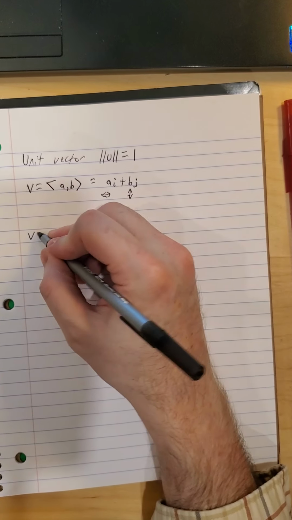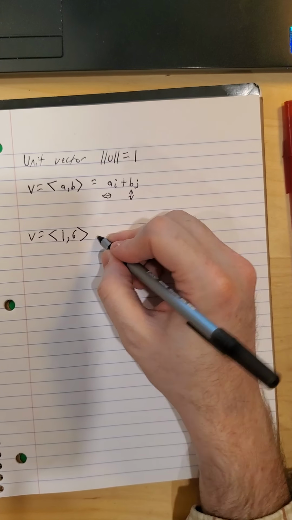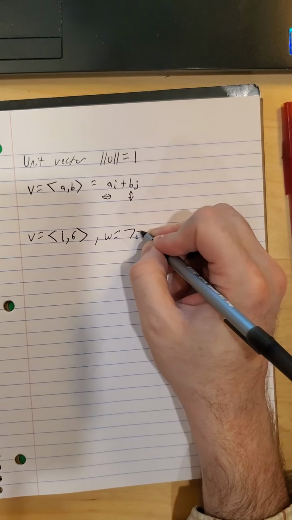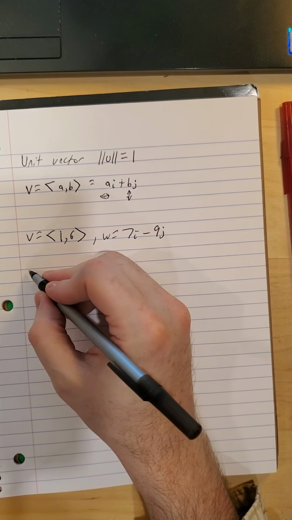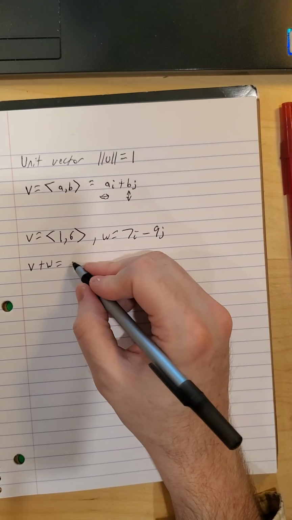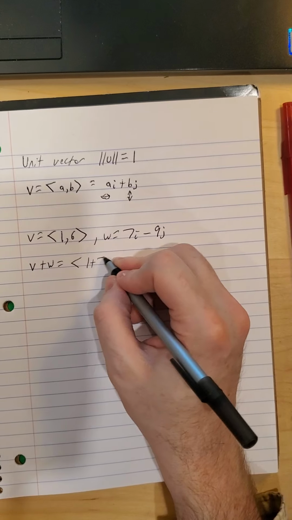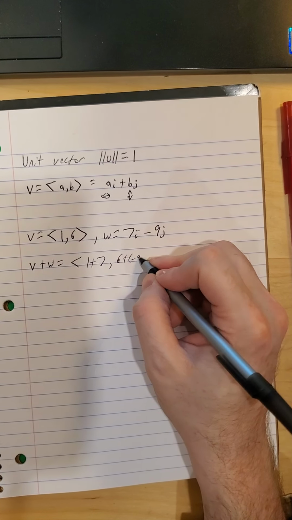So for example, if V equals, let's say, (1, 6), and W is 7i minus 9j, we can do operations on those. We can do V plus W. So that would be 1 plus 7 together with 6 plus a negative 9.